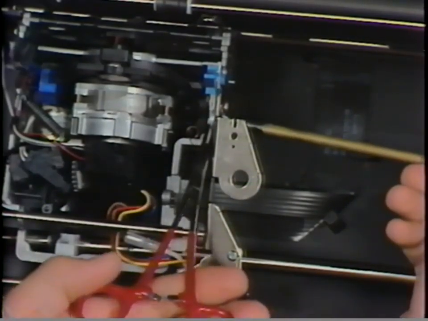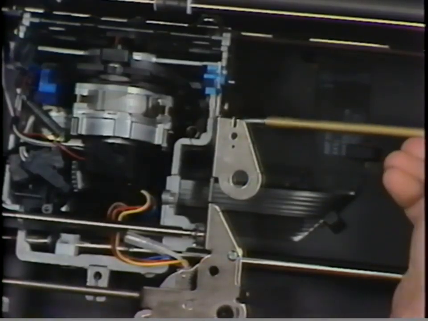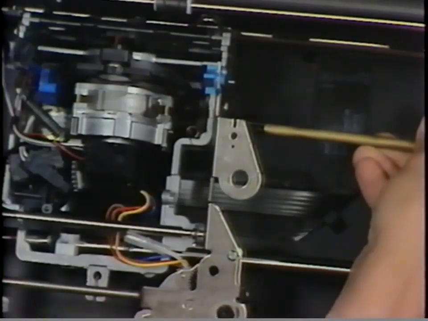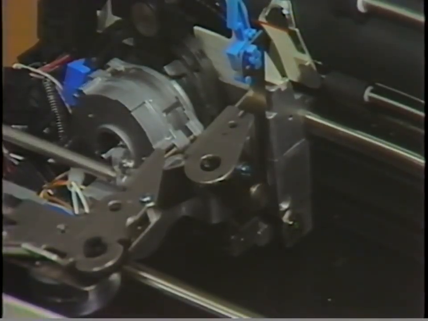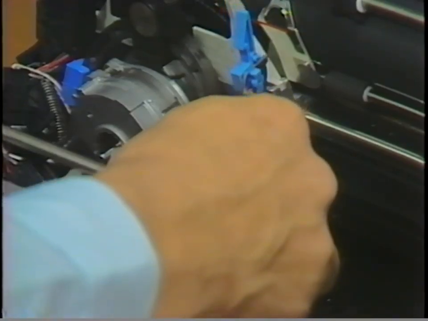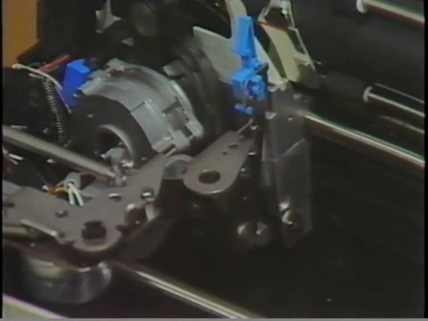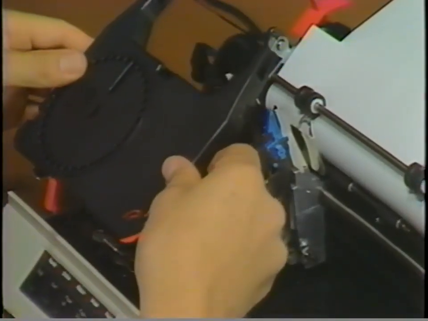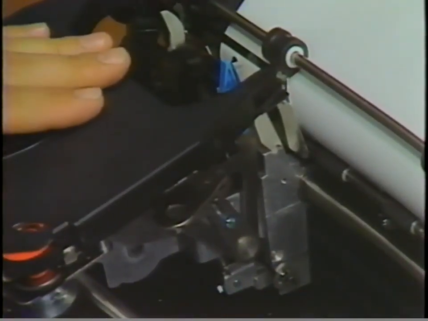Do not tighten this screw at this time. The ribbon plate height must now be adjusted. Place the ribbon cassette on the ribbon plate.